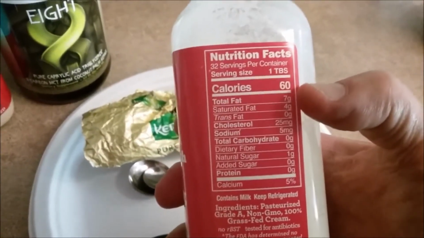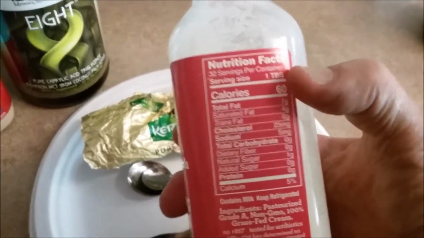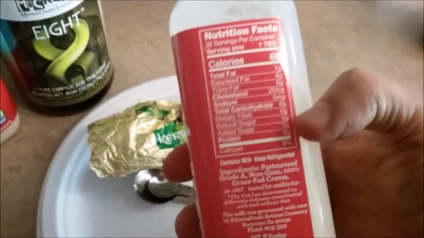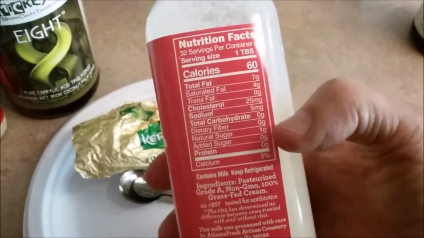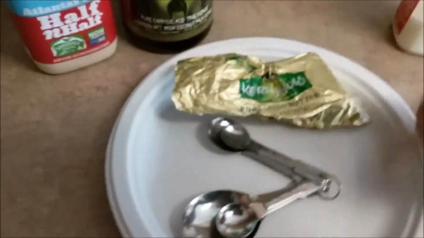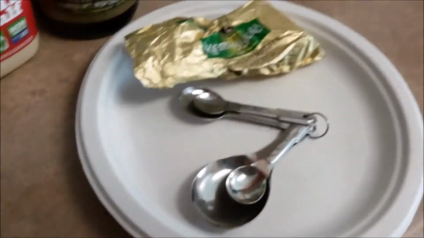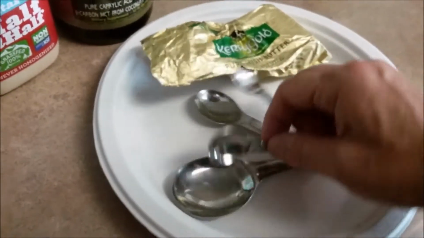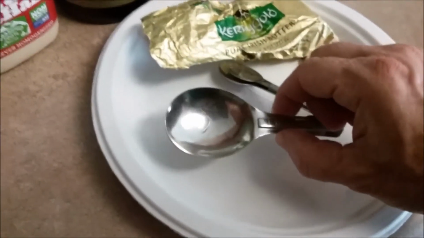And you can see it's only got 60 calories in it. That's 1 tablespoon, and it does have 1 gram of sugar in here, so just be aware of it. I also put this in my coffee now, since my tolerance has gone up. But the big thing is, start out with this for 3 or 4 days, then gradually move up until you can get to 1 or 2 tablespoons.